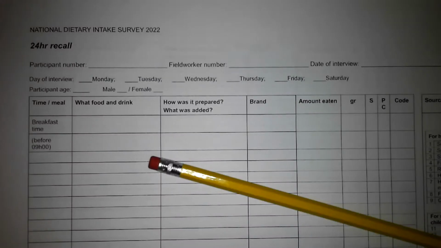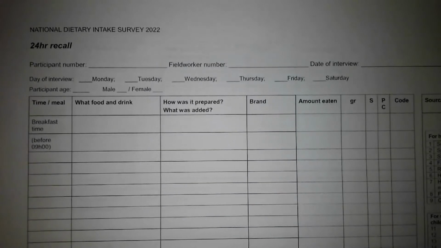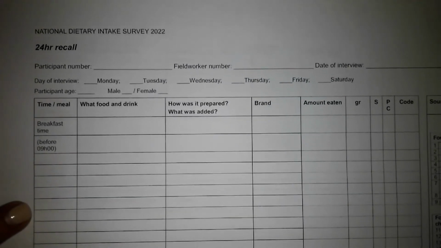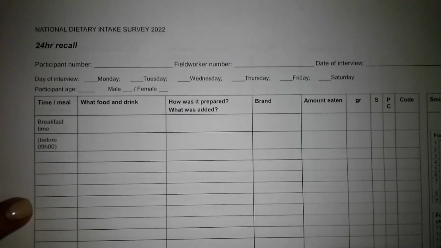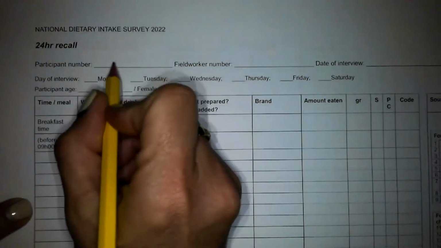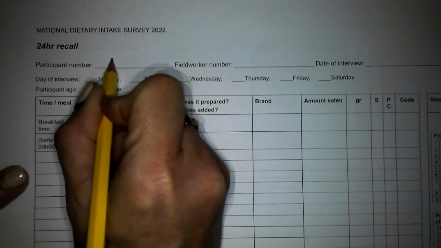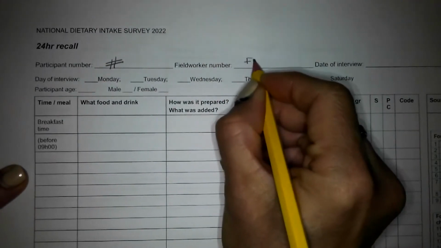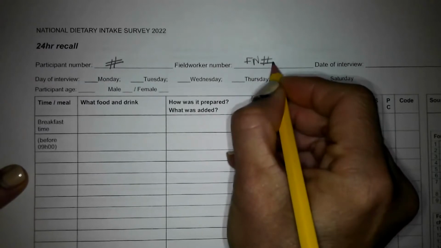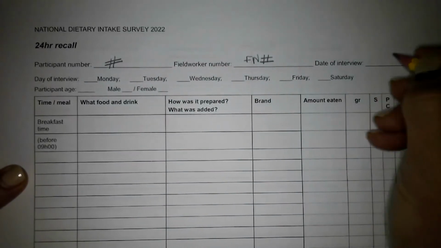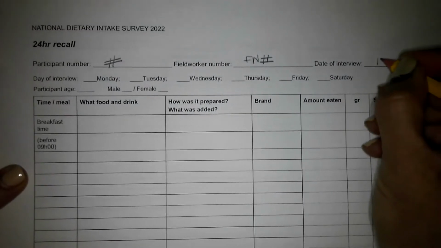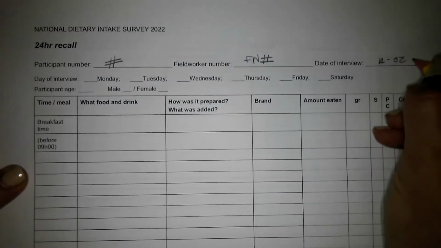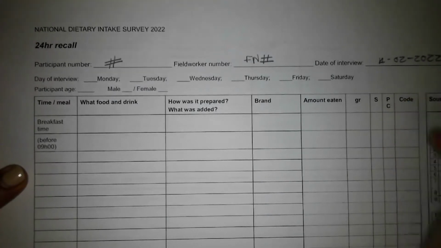This is the form that you will be using during your data collection. When you start with your 24-hour recall, you have a specific participant number that will go in here. You will receive a field worker number yourself that you will complete over there. The date of the interview, so we are starting on the 14th of Feb with our data collection, and then you have the day of the interview.